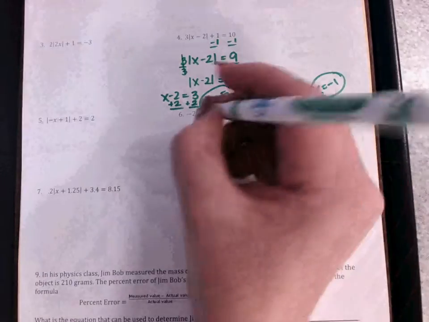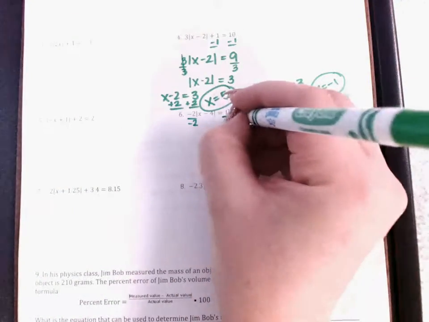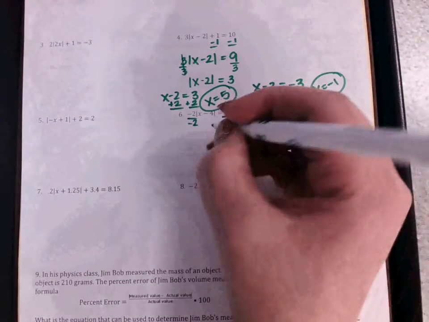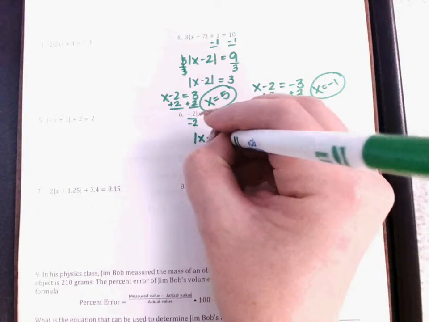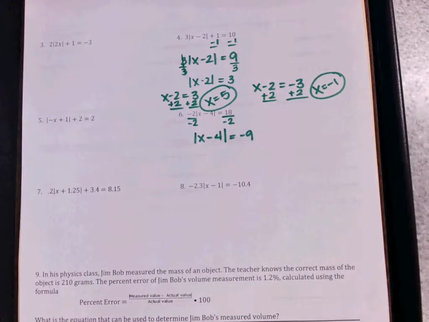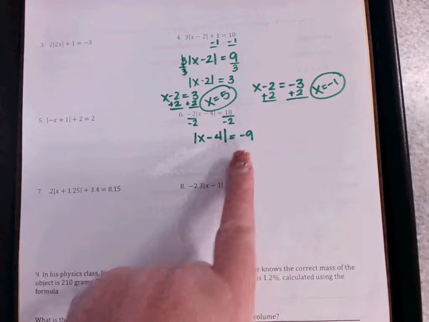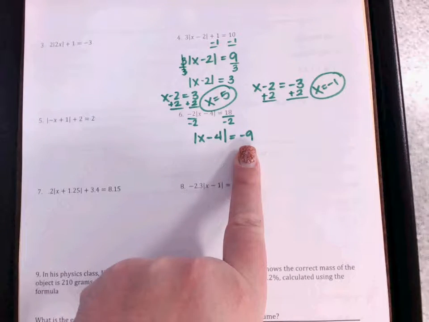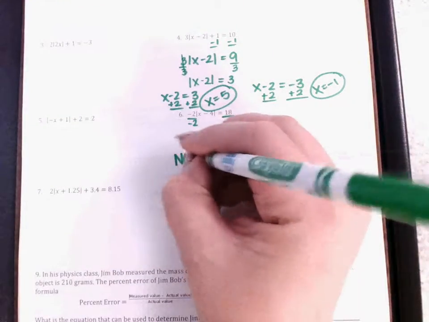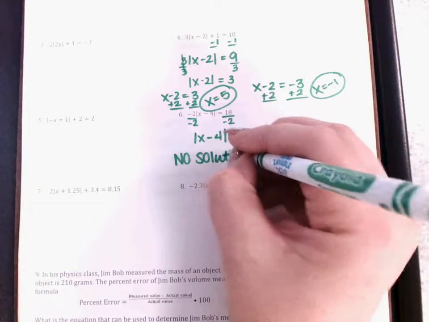What would I do first on 6? Divide by negative 2. And what is 18 divided by negative 2? Negative 9. So I have the absolute value of x minus 4 equals negative 9. Then normally we would split. But if this is a negative, are you allowed to split? No. So this is no solutions.